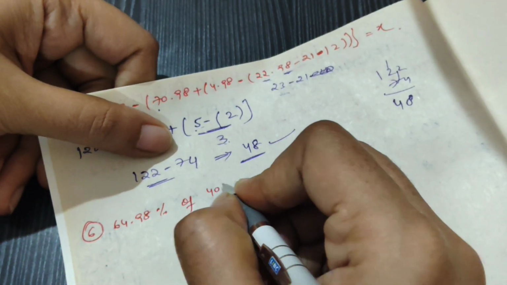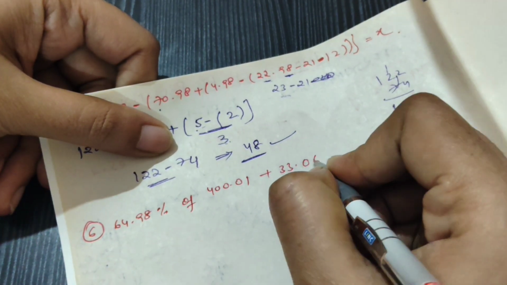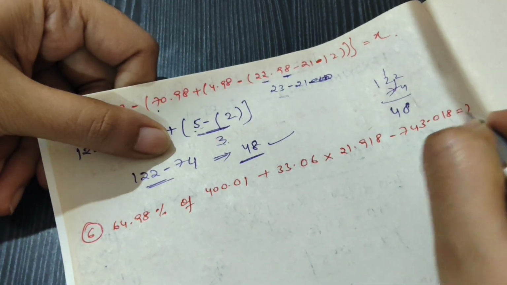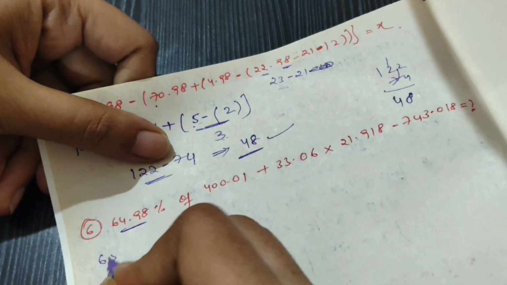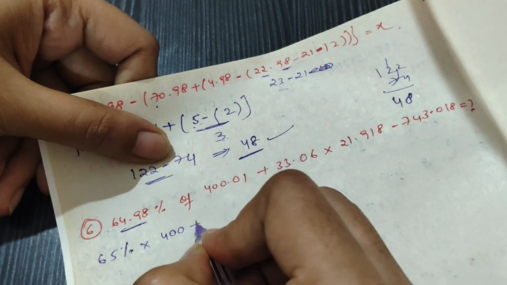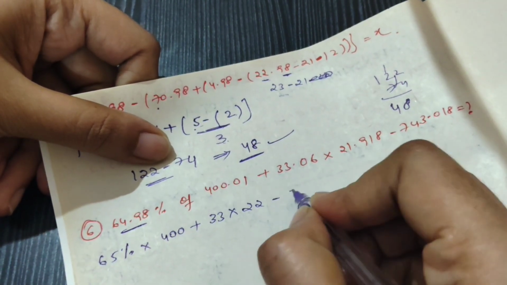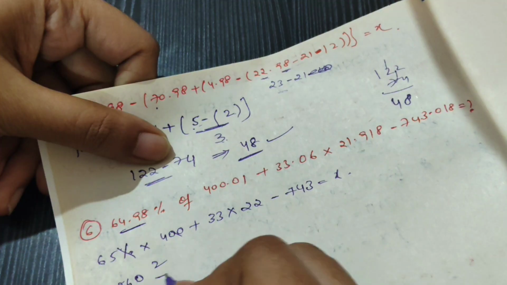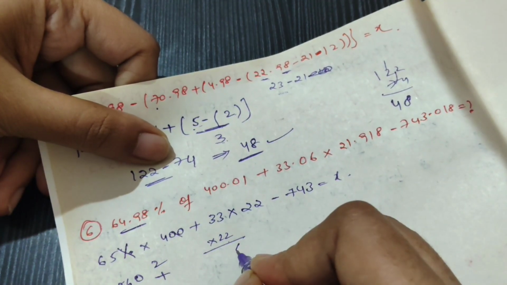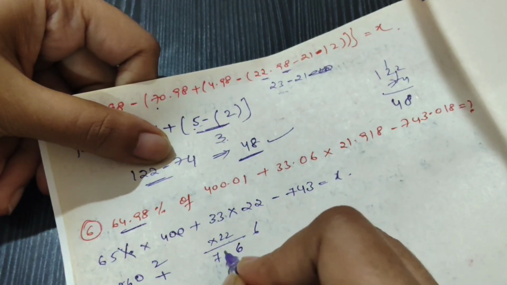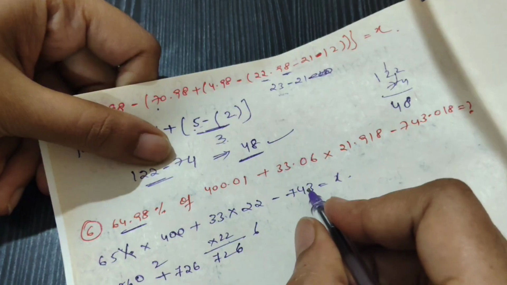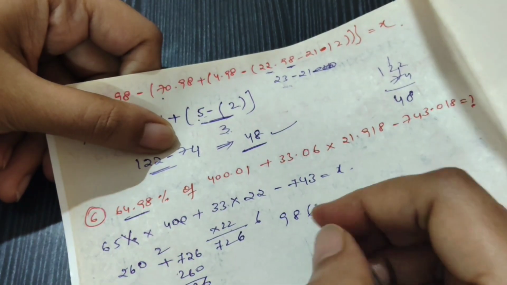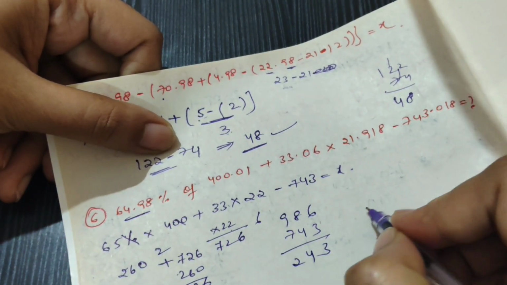64.98% of 400.01 plus 33.06 into 21.918 minus 743.018 equals question mark x. So 65% of 400 plus 33 into 22 minus 743 equals x. 65% of 400 is 260, plus 33 into 22, which is 726, so 260 plus 726 is 986, minus 743 gives 243. 243 is the answer.